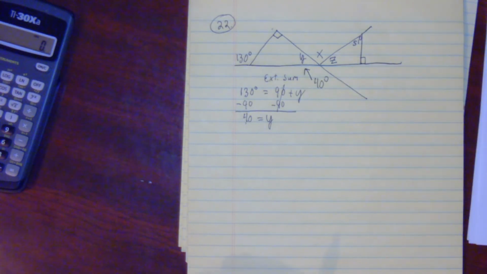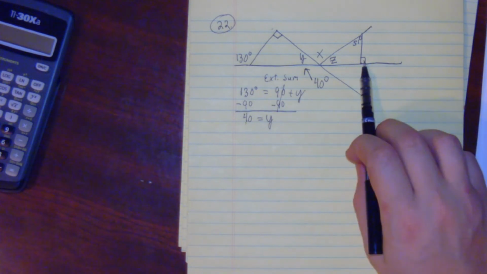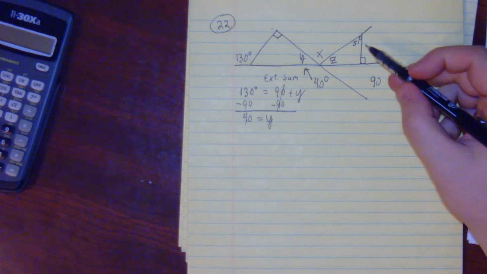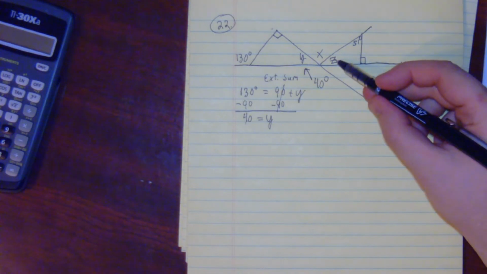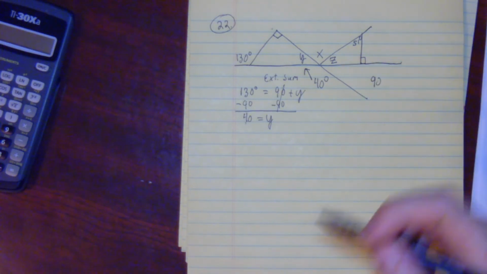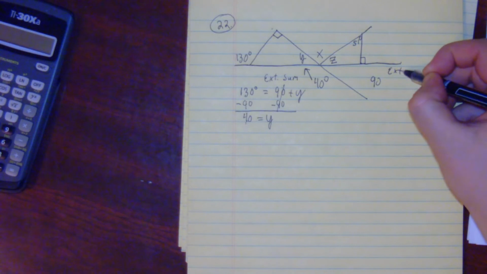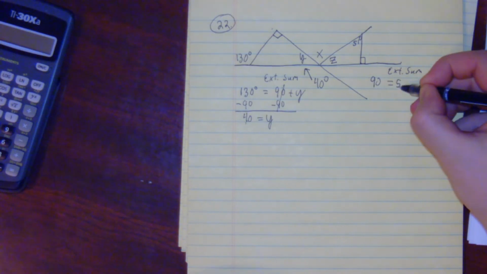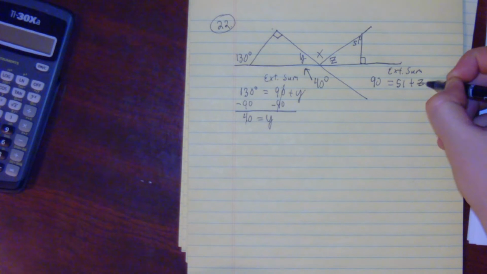We're still not complete because we are looking for the value of x, which may take us a couple more minutes just to figure it out. The exterior angle right here is 90 degrees. And we have an interior, non-adjacent, interior, non-adjacent. So we're going to be using that exterior sum. So we have 90 degrees is equal to 51 plus z.